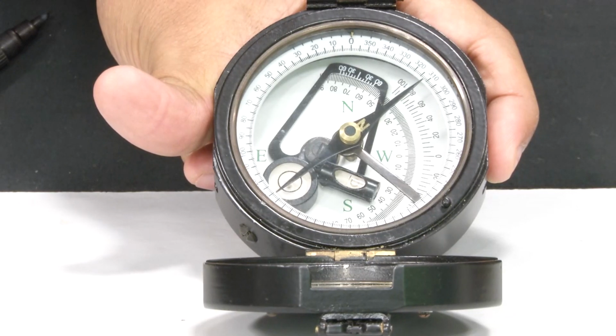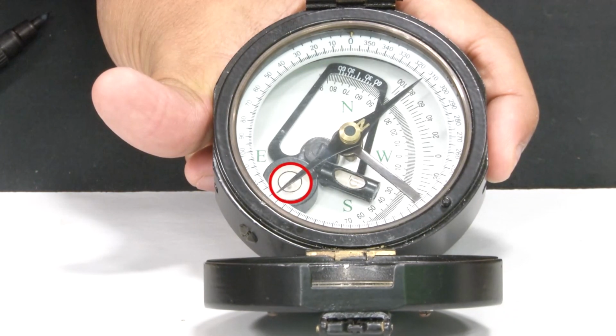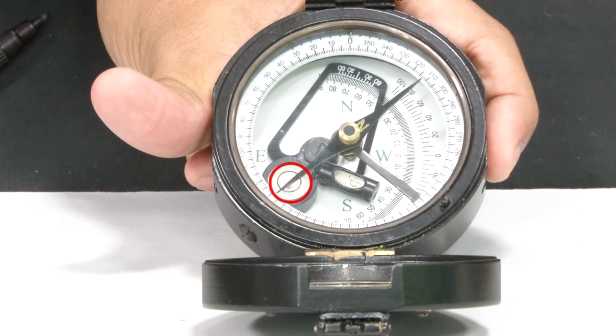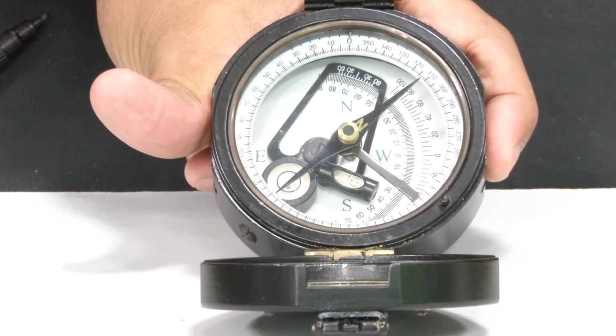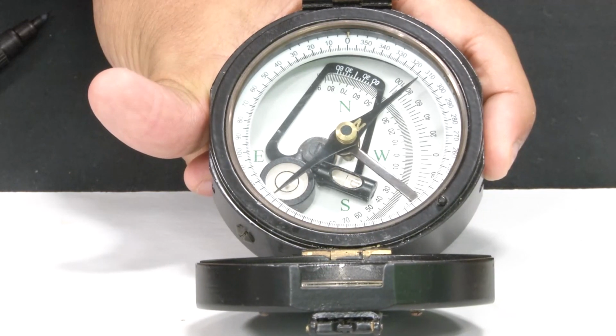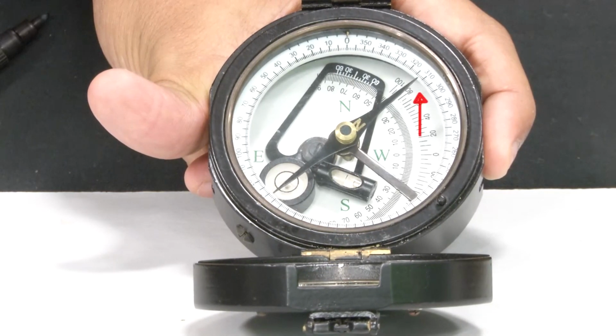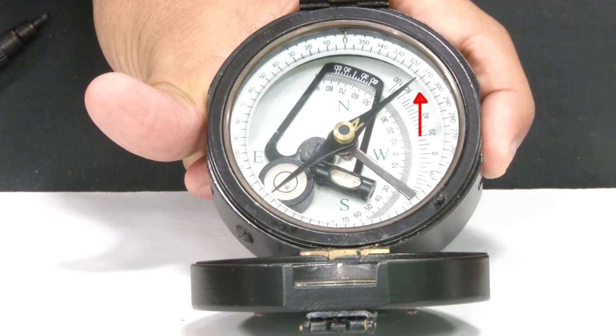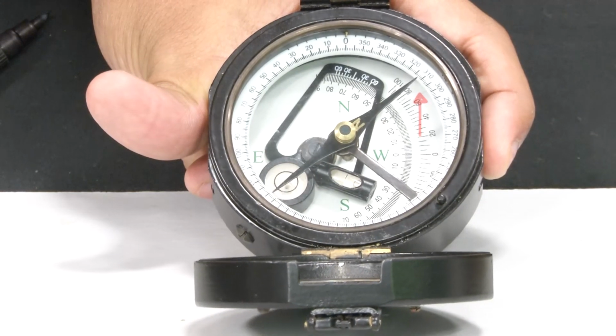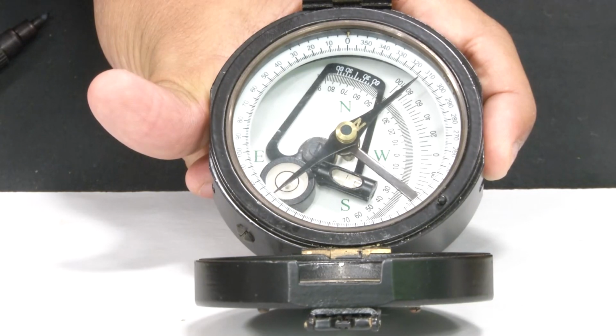So we now see the bubble in the circular level is in the center, and our pointed arm is pointing towards the down dip direction, and the northern end of the magnetic needle is pointing towards 310 degrees in the 360 degree graduated scale. So the dip direction of this planar feature is 310 degrees.